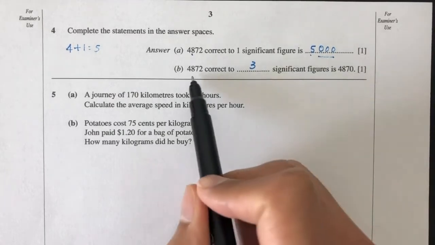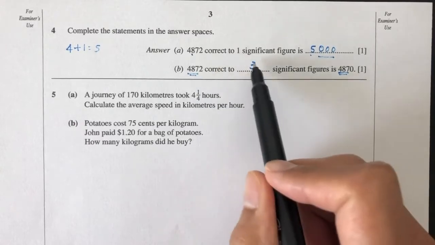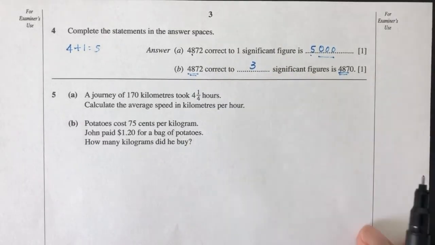This one, as you can see, we have the first 3 numbers. The first 3 numbers are the same. The next one became 0, so you have to throw a 3. That's why it was 3.